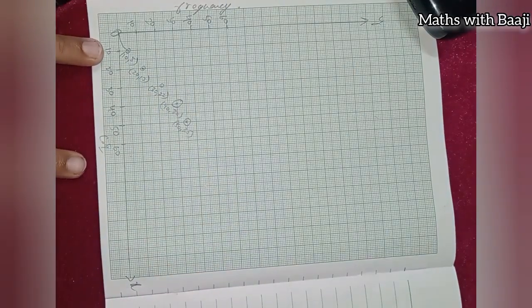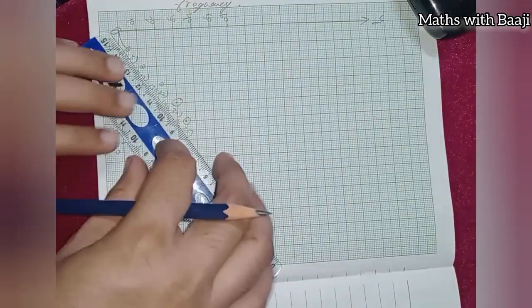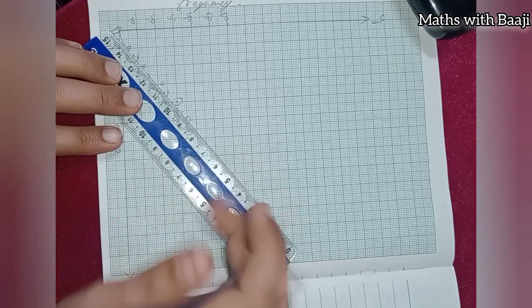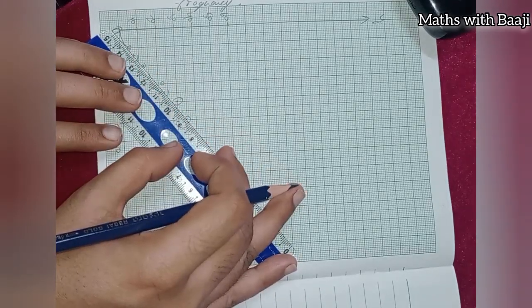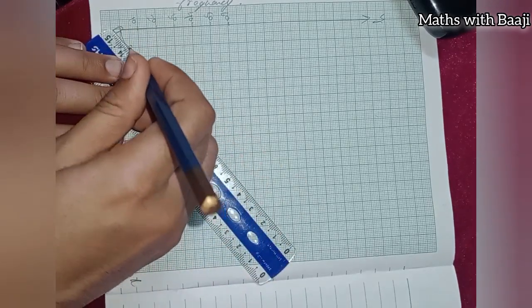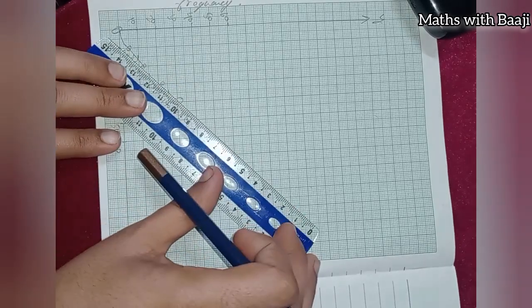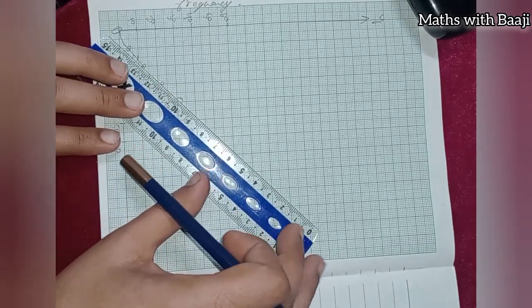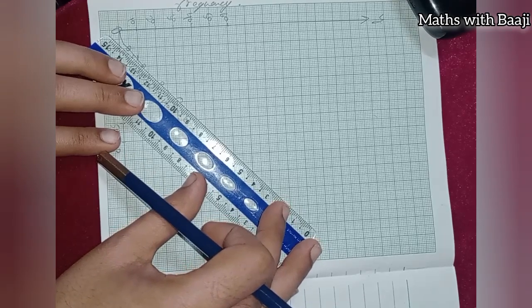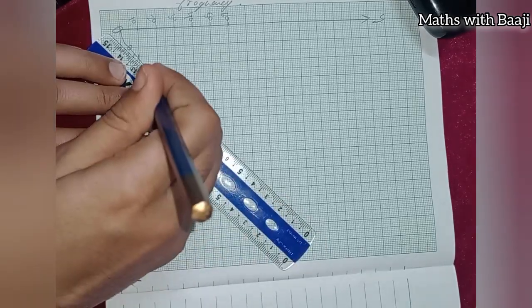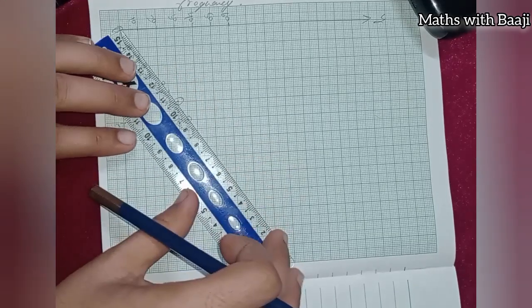Now I will be connecting all the lines over here first. Be very careful while connecting the lines. The craft work involves this graph work.